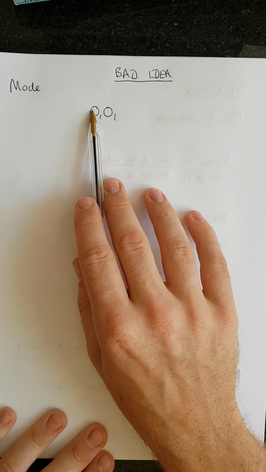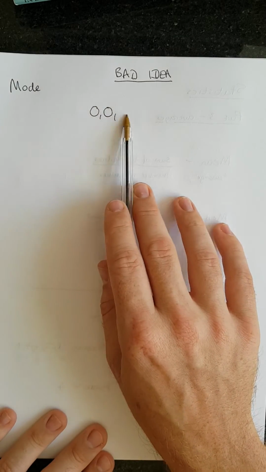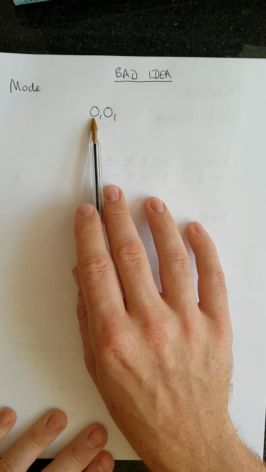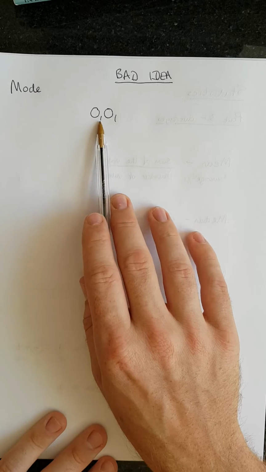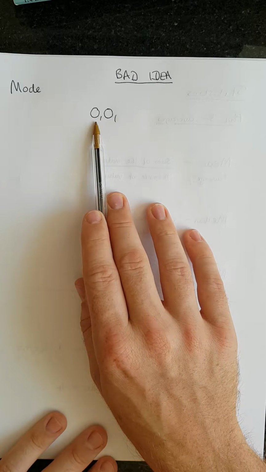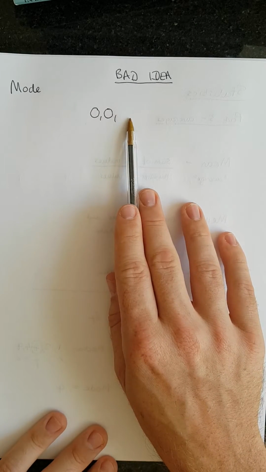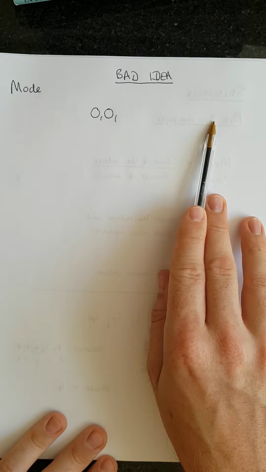Well, if the mode is going to be 0, I can only put 1 of each of the other numbers, so that this is the most popular value. And if these are not an accurate reflection of the data, I need the other numbers to be quite big.